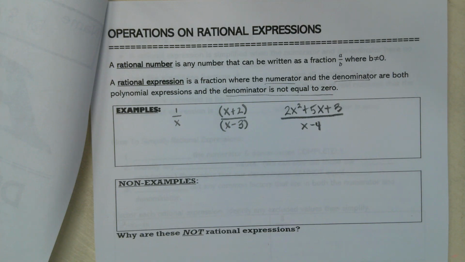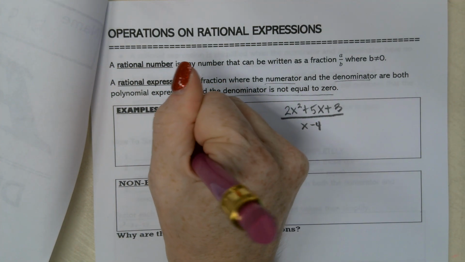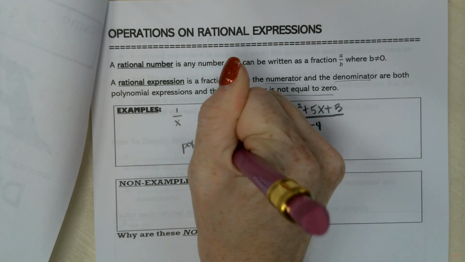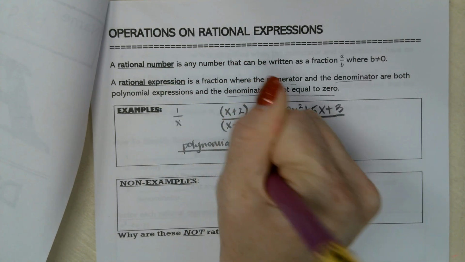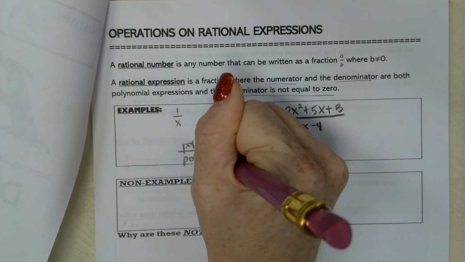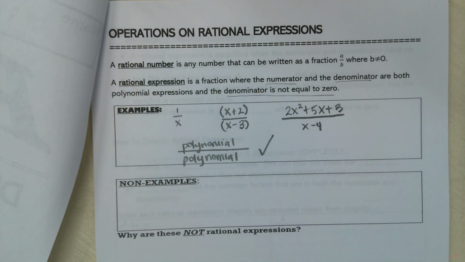Basically, anything that has a polynomial over another polynomial, anything like that is totally fine and is considered a rational expression.